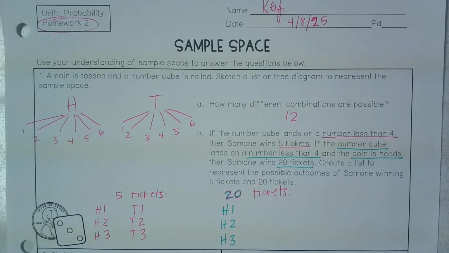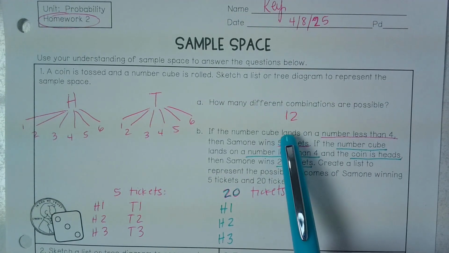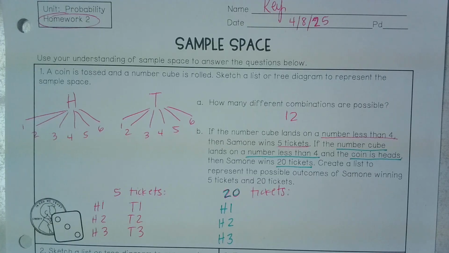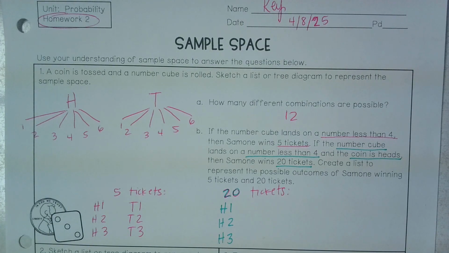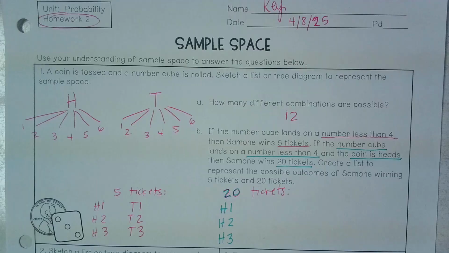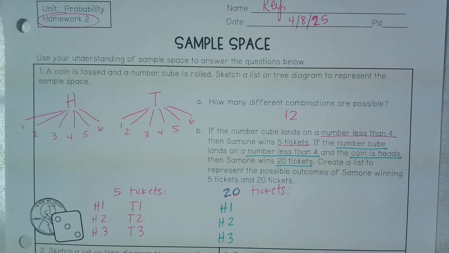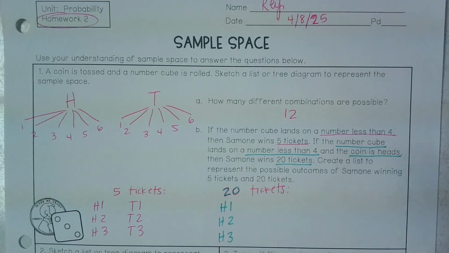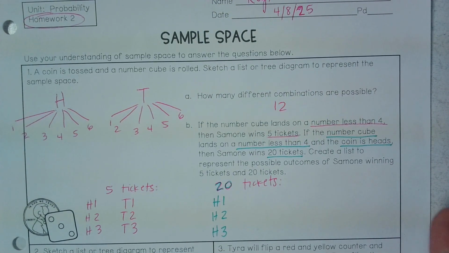There was no calculating the number of options. Why did we do heads 1, heads 2, heads 3, and 5 tickets? Because on the 5 tickets, it didn't matter what the coin was. It just said if a number cube lands on a number less than 4. Because we're still assuming that a coin is tossed and a number cube is rolled. This situation applies to all of them. Does that make sense? That's why I did heads and tails. Okay.